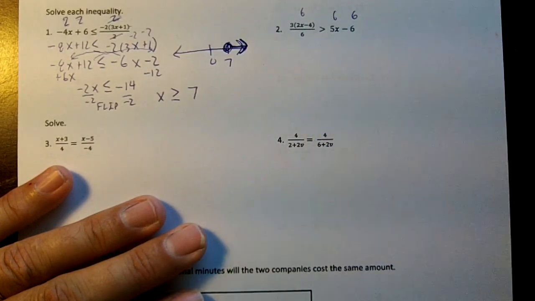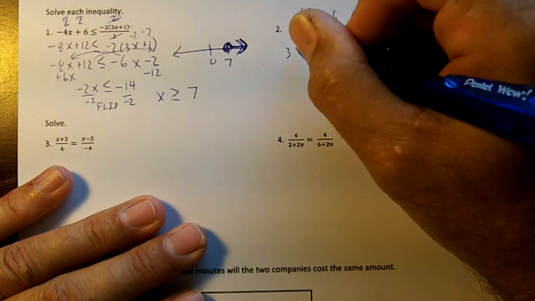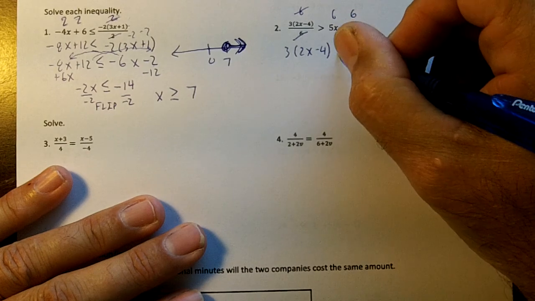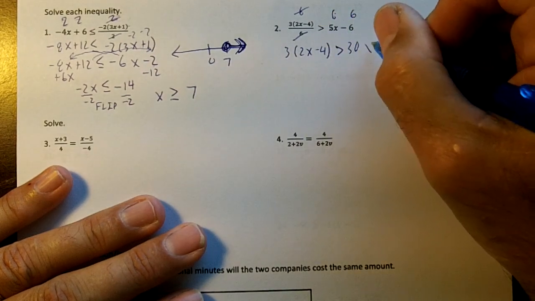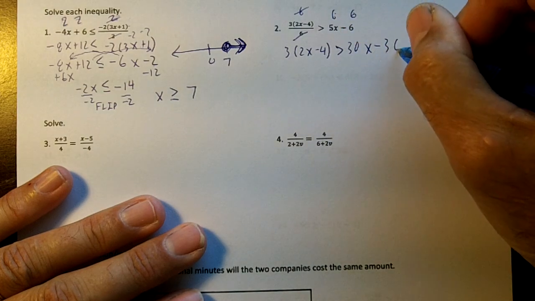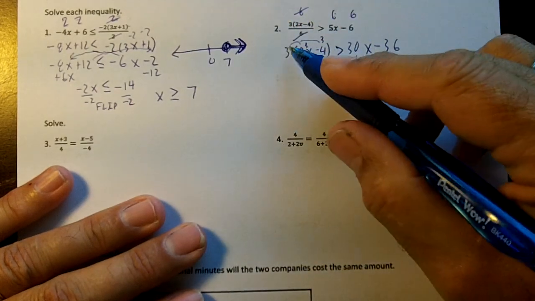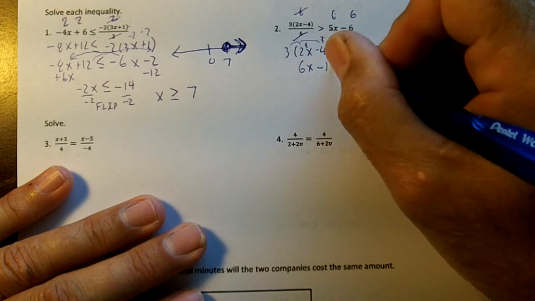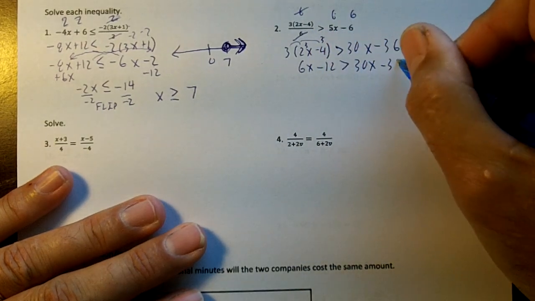Then we're going to go through and divide and multiply. These 6's divide out to 1. So I have 3 parentheses 2x minus 4 greater than 5 times 6 is 30, the letter's x. A positive 6 times a negative 6 is a negative 36. Now I'm going to distribute my 3. So 3 times 2x is 6x. 3 times negative 4 is minus 12, greater than 30x minus 36.